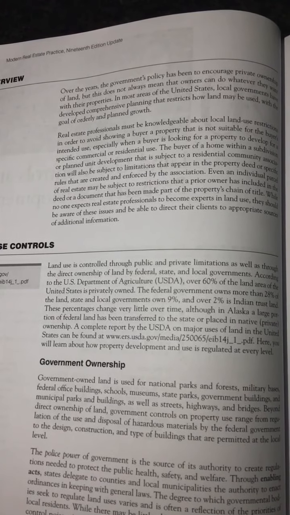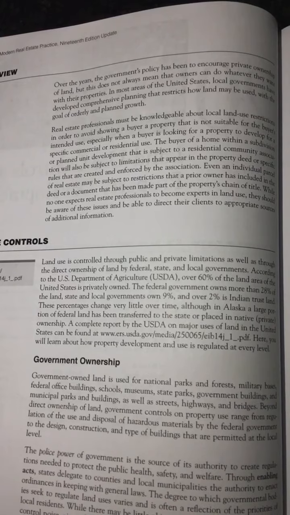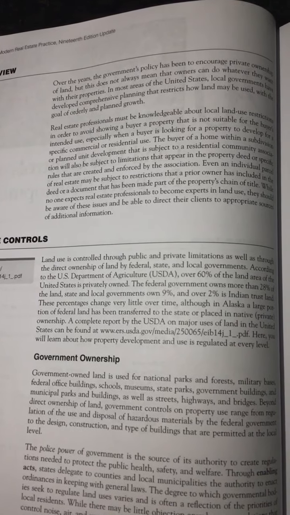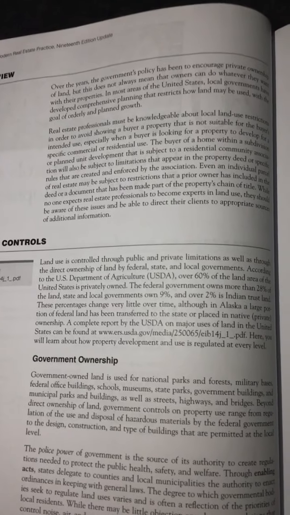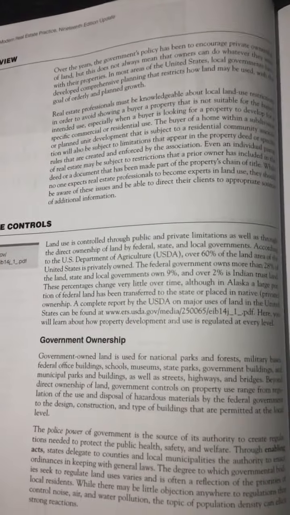These percentages change very little over time, although in Alaska, a large portion of federal land has been transferred to the state or placed in native private ownership.